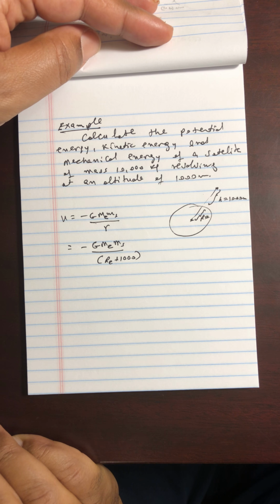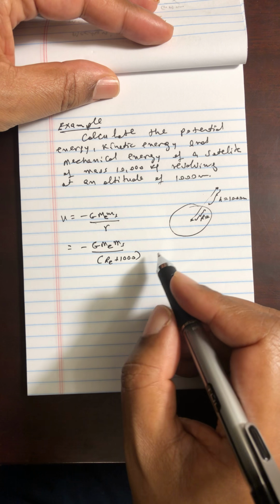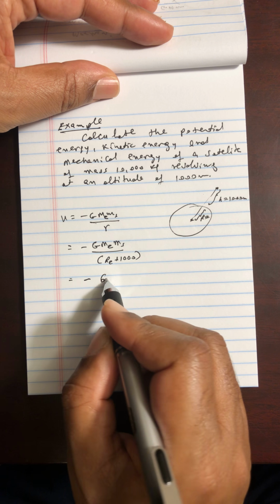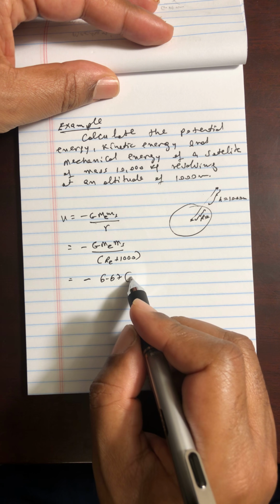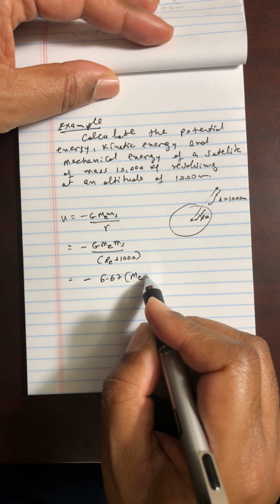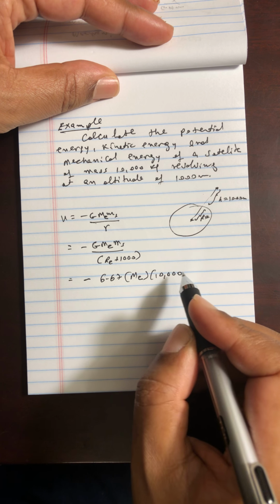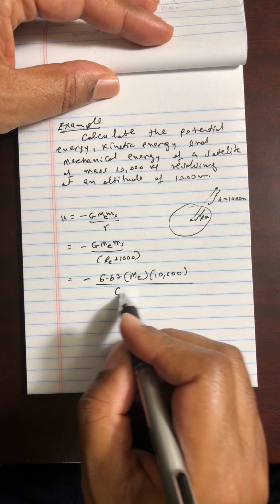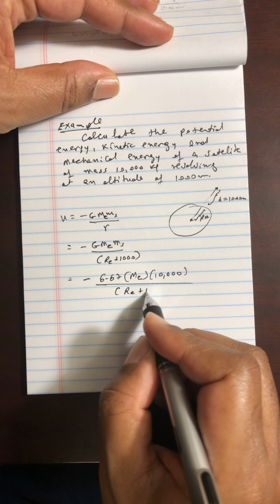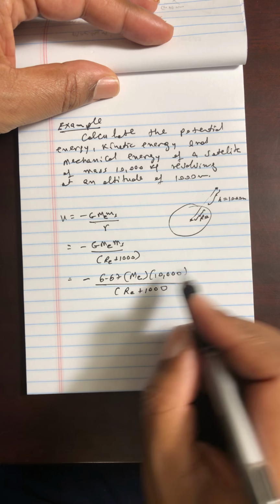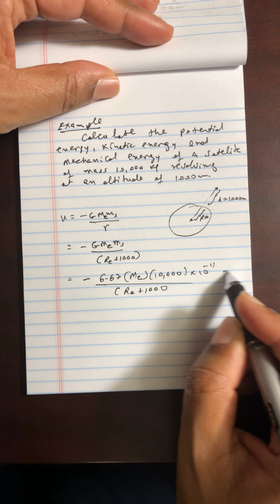Okay, so the mass of the satellite is 10,000. So you've got negative 6.67 times 10 to the power of negative 11, times the mass of Earth, times the mass of the satellite, about 10,000, and then we divide this by the sum of the radius of Earth and 1,000. This is in joules.